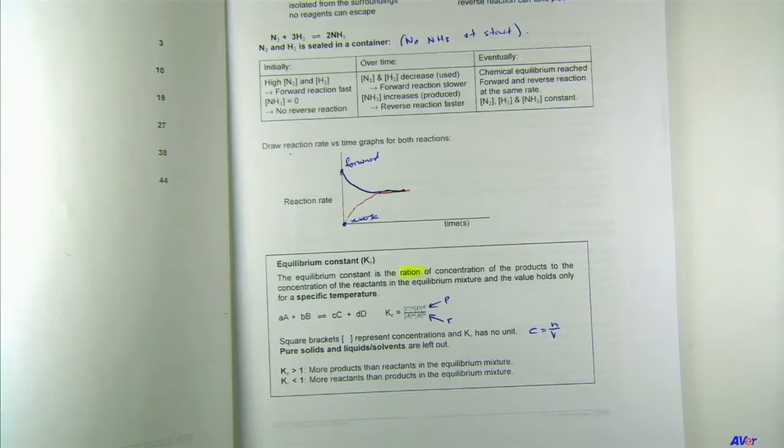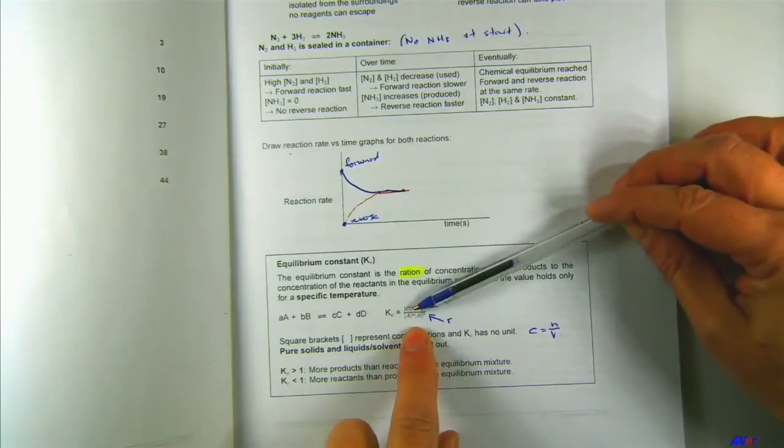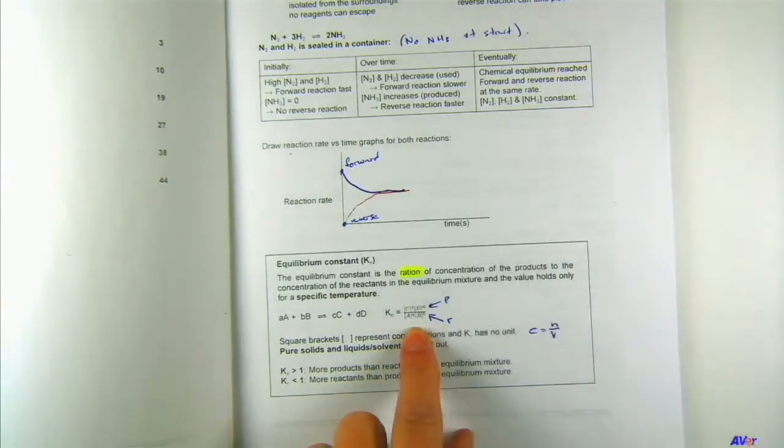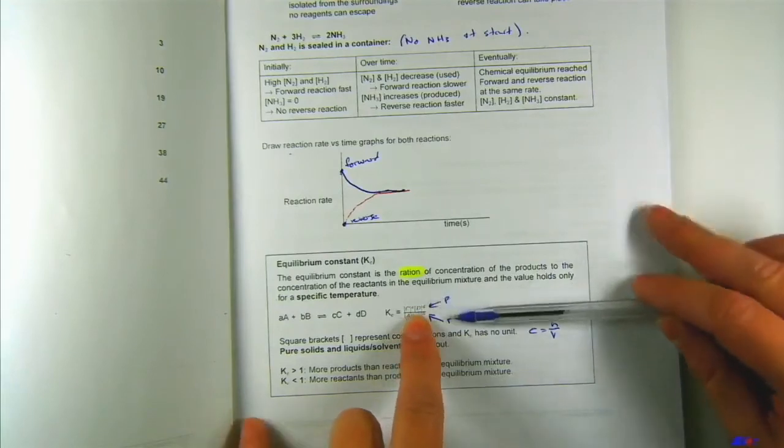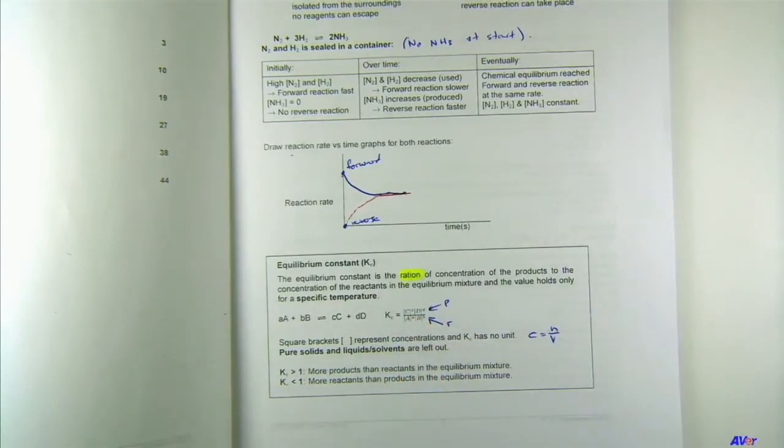If the Kc value is big, it's more than 1, then it tells you that the top number is bigger than the bottom number. So more of the things are in product form. So if I want to build a plant to produce something, what do I want? Big Kc value. Right.